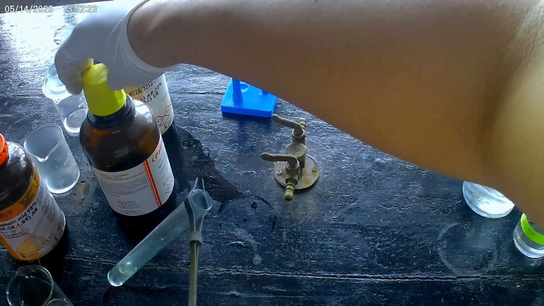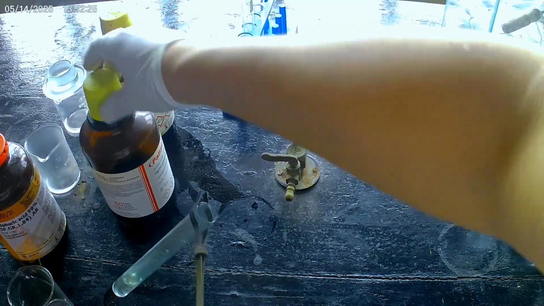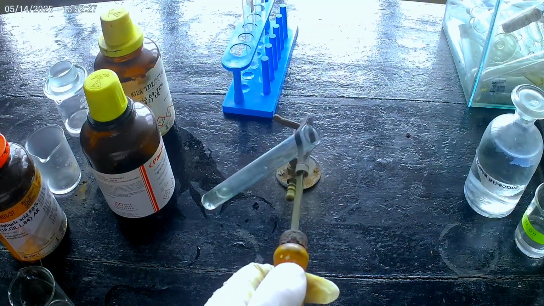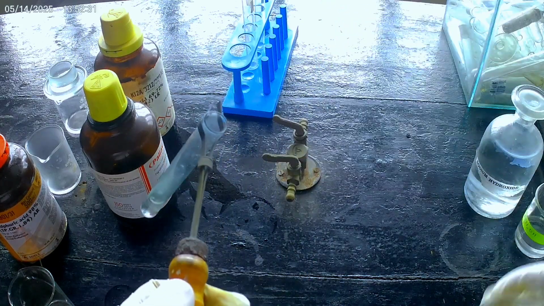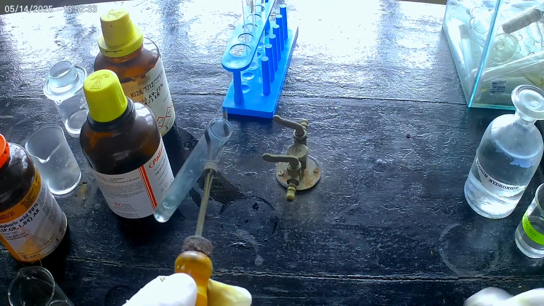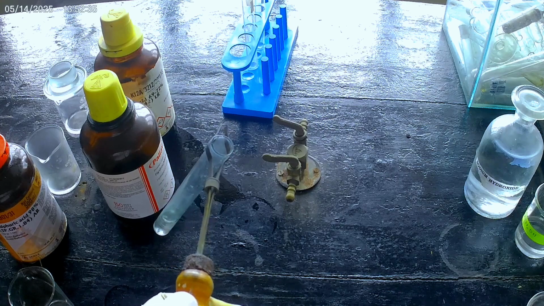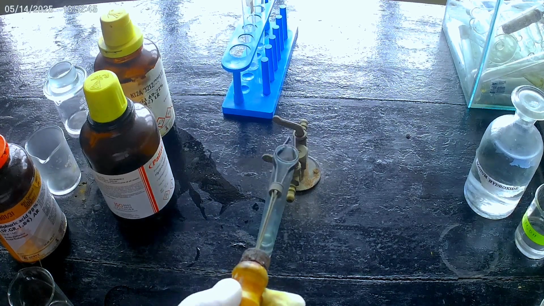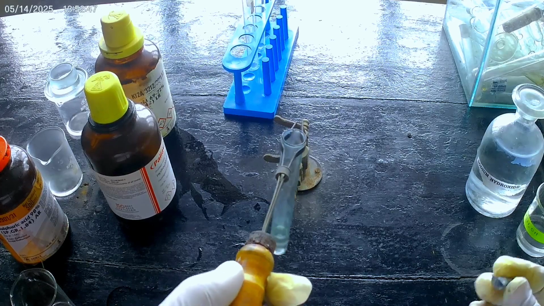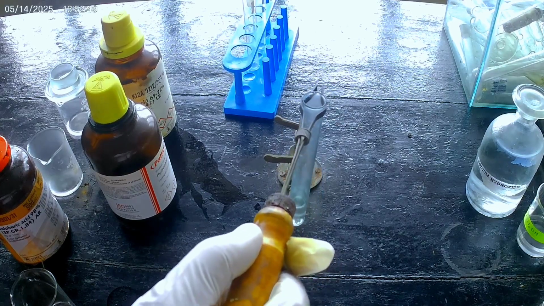And let me put the cap. Since it's a volatile acid, it vaporizes. Now next I'm going to take a metal, zinc. This is zinc metal, it's hard. Now see what happens. One small pellet of this zinc metal, and let us see.